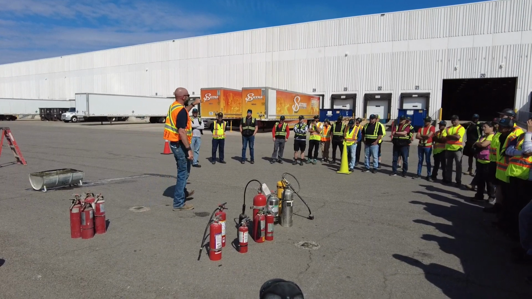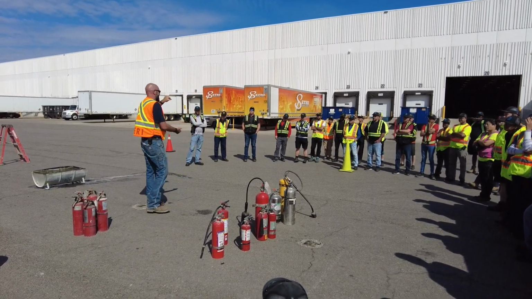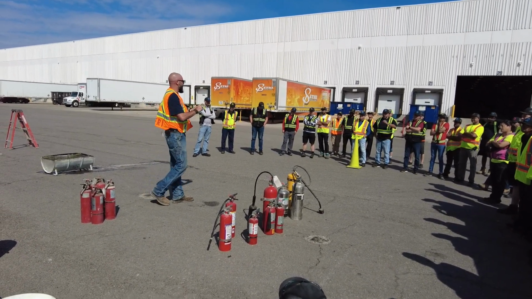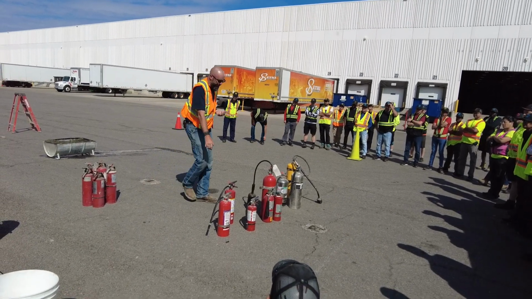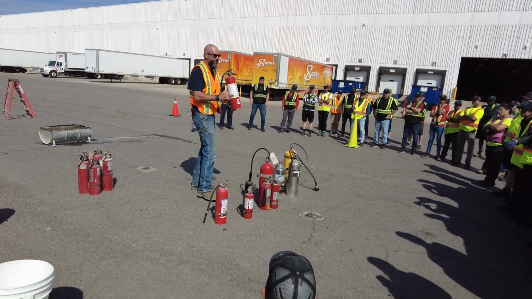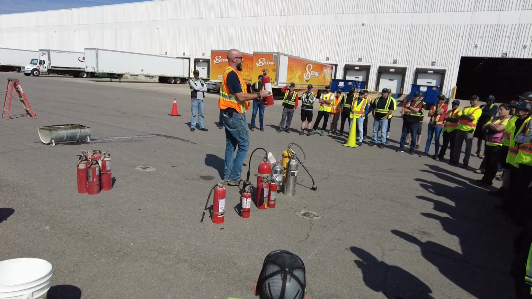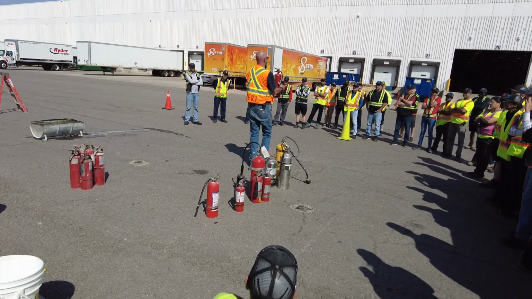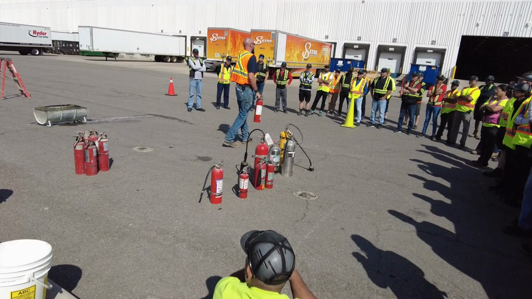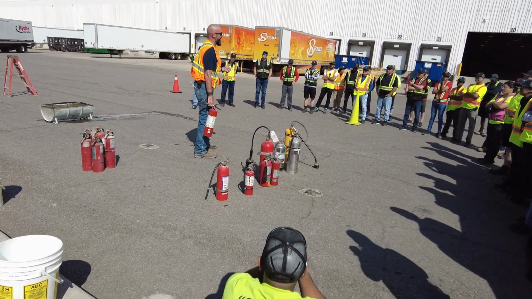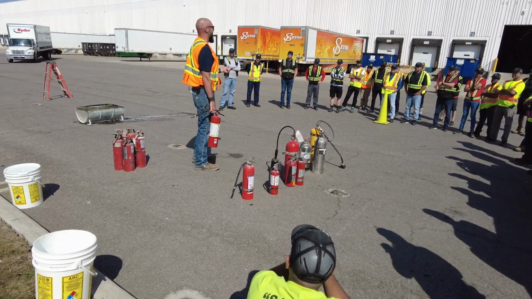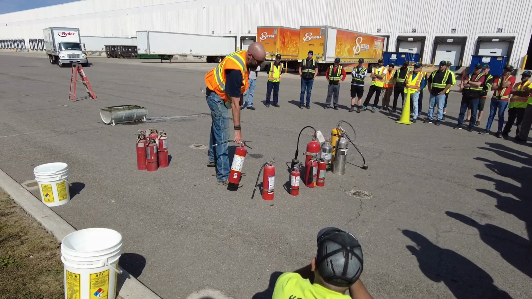A is what we call ordinary combustibles. It's wood, paper, trash. If you look at the pictogram on this extinguisher, it's actually a garbage can on fire and a campfire. The way I try to teach people how to remember A-type fires: things that'll turn to ash. Easy way to remember.